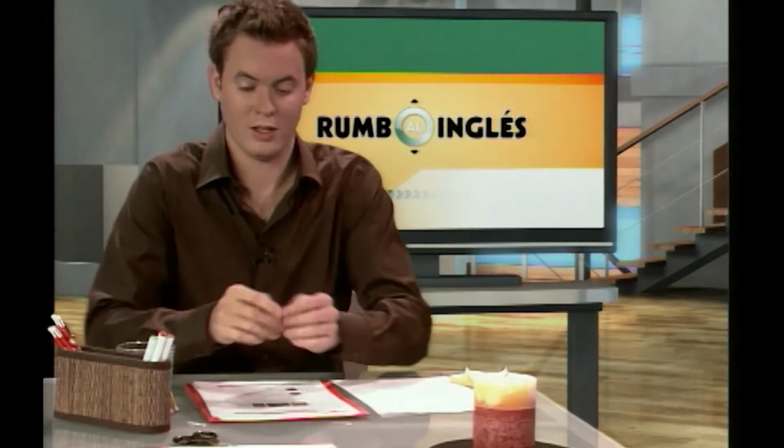And this red thing, what is this red thing? A file. Okay, it's a folder. Okay? So a folder is where we save sheets of paper. Where we put away sheets of paper. We put it in a folder. Okay? Now to fold is doblar. That's why we call it a folder, because it closes, right? It folds. Good. So we have a folder.